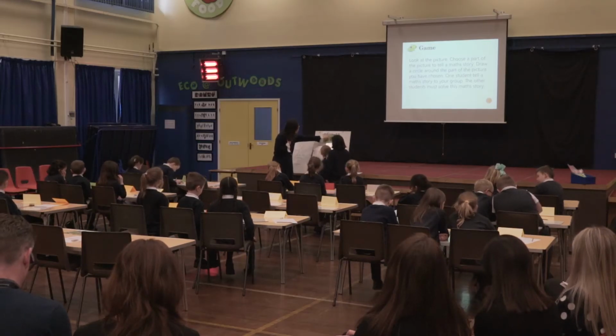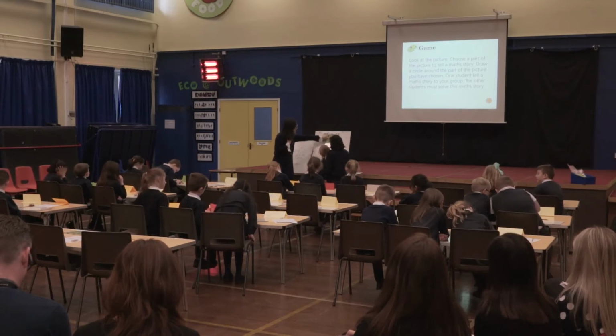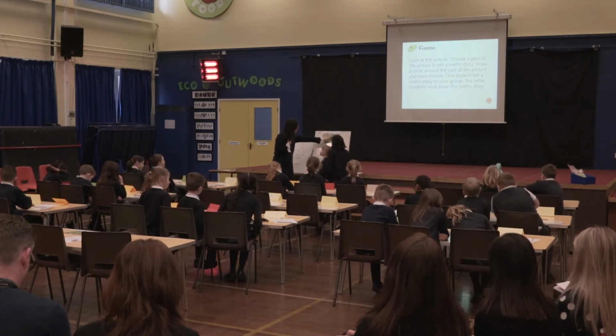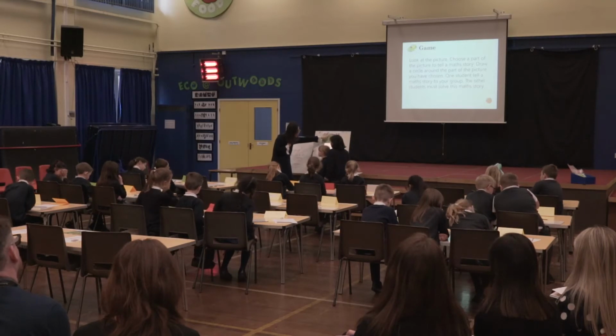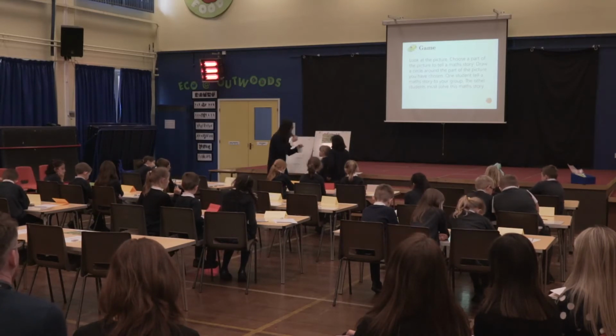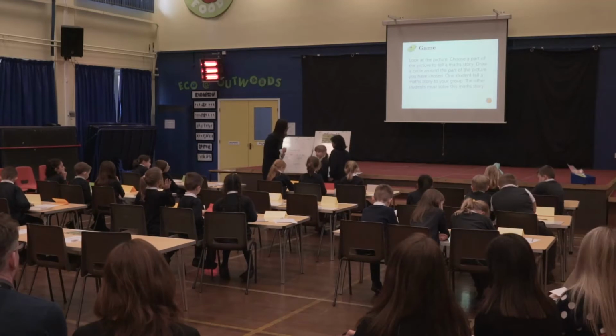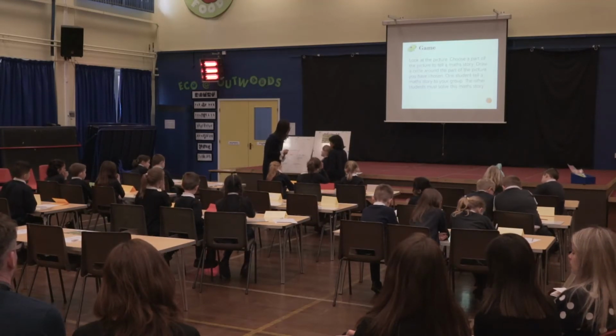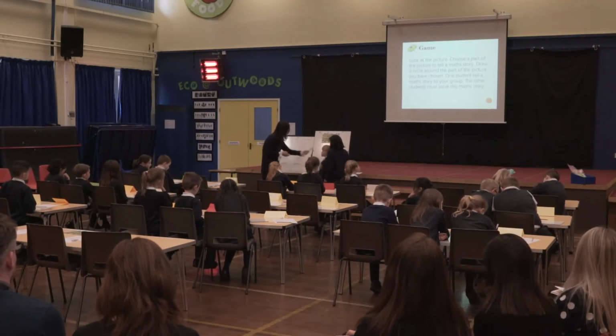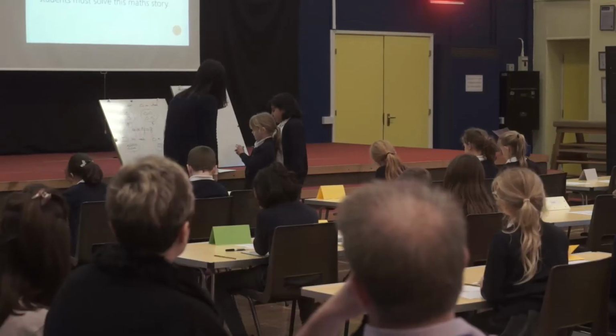There are 4 children. Each child has 2 balloons. How many balloons in all? Find the answer. There's 8 altogether. Yeah, 8, because 4 times 2. Write down the number sentence.